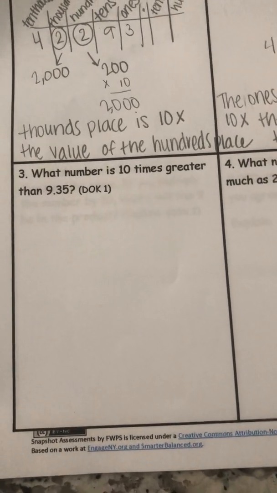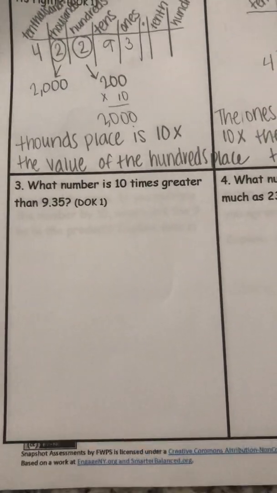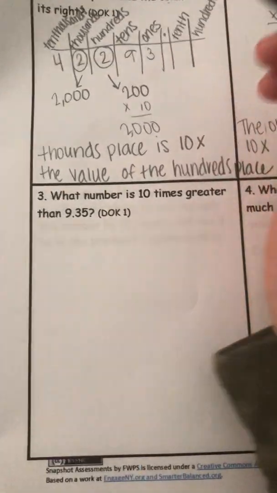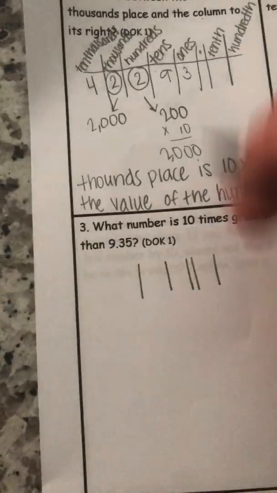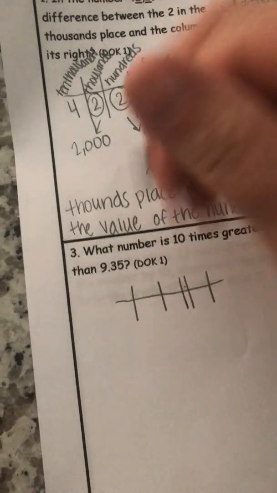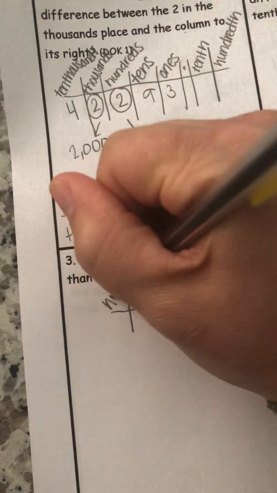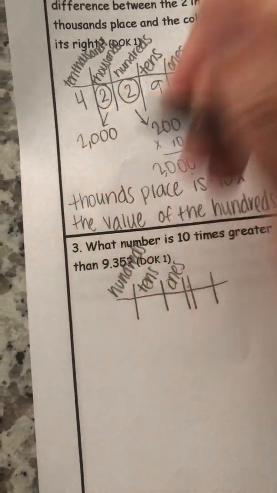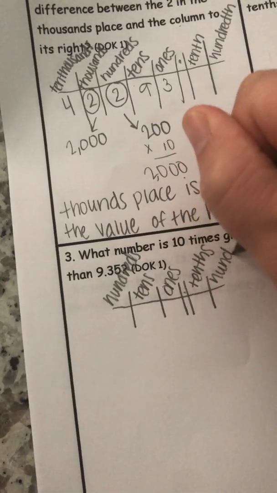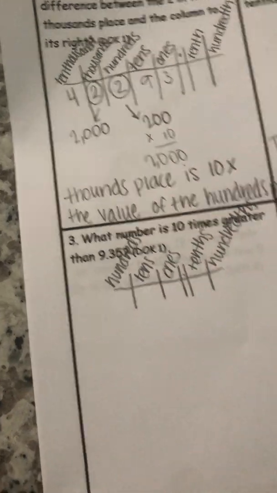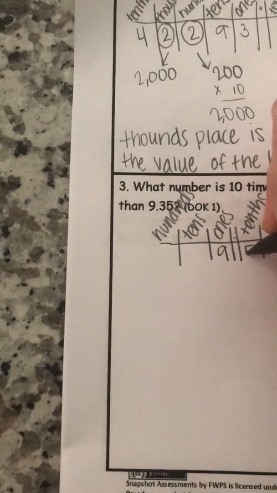Okay. What number is 10 times greater than 9 3/500ths? Oh, this goes back with what we were just talking about. So as always with these, I'm going to draw out my place value chart. I have my ones, tens, hundreds, tenths, hundredths, and my decimal. So I'm going to write that 9 3/500ths.